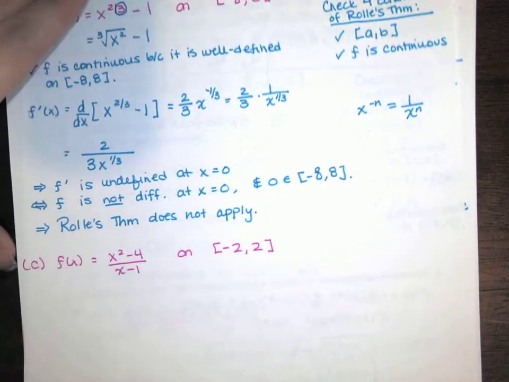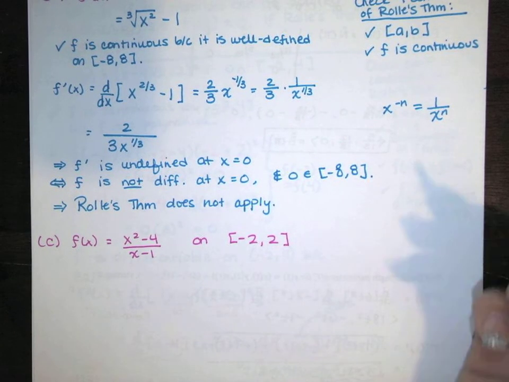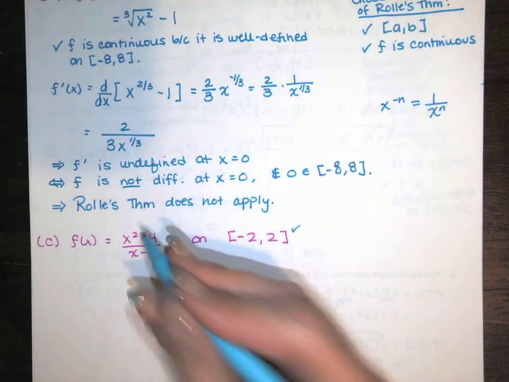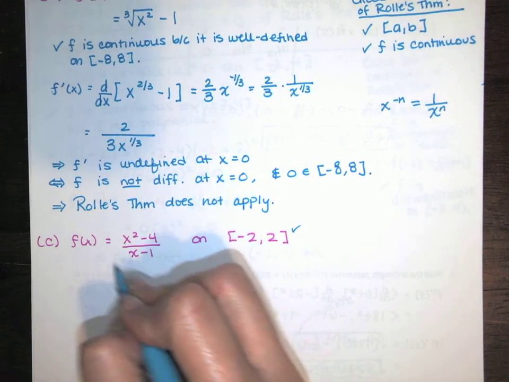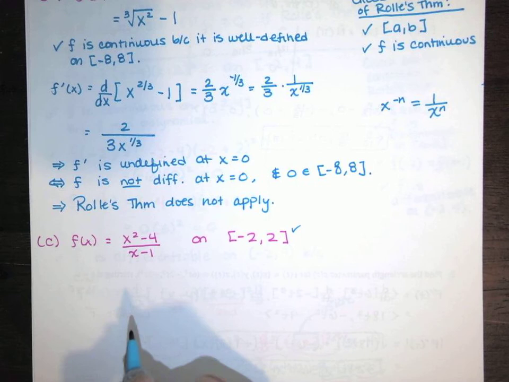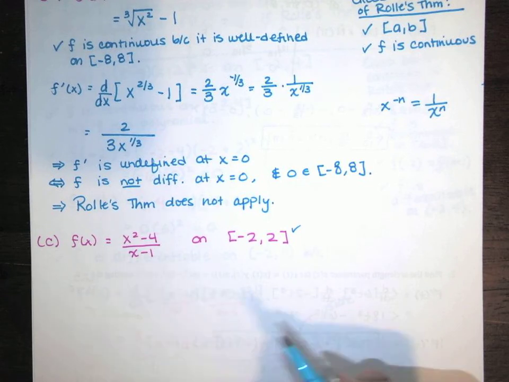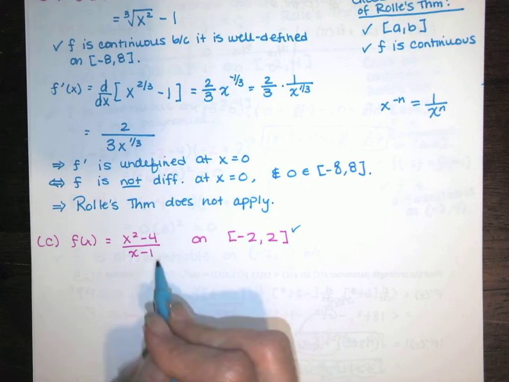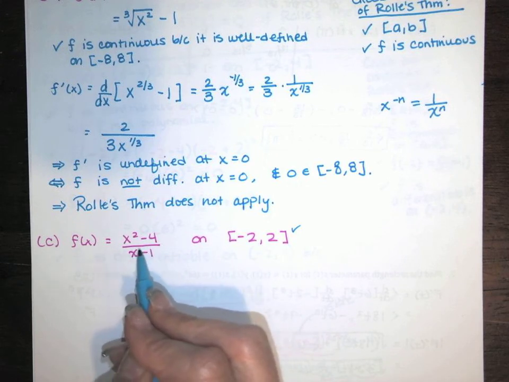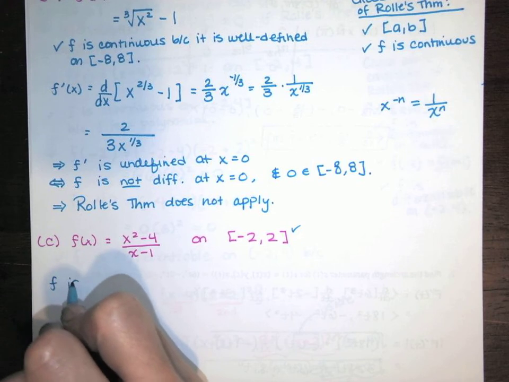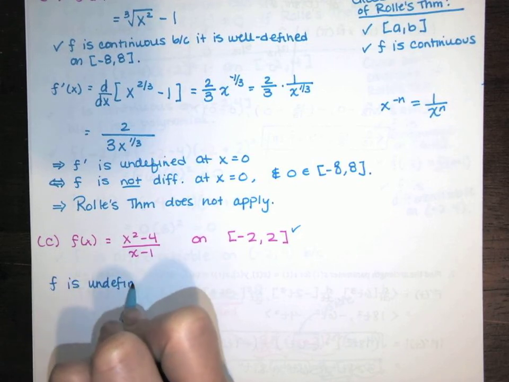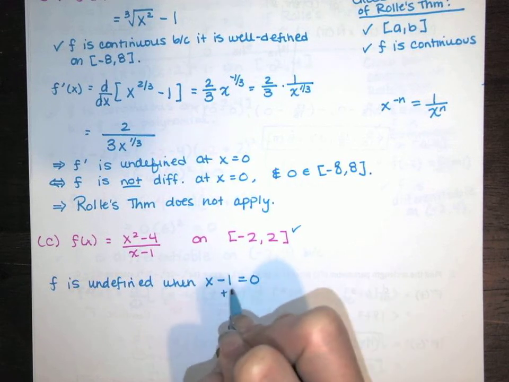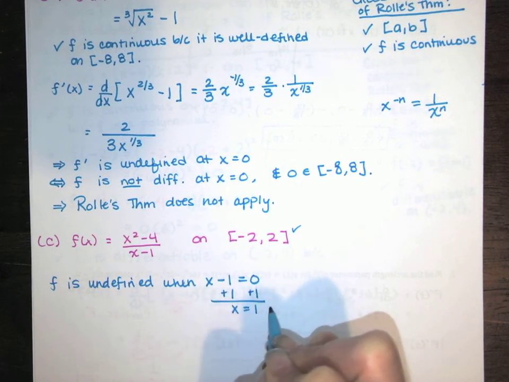Okay, last one. I'm going to check my 4 conditions again. I've got the closed interval from a to b, so we're good there. Now I need to think about continuity. Is there any x value for which this is undefined? Well, yeah. I can't divide by 0, I can't take even roots of negative numbers, I can't take logs of negative numbers or 0, and I've got a factor in the denominator. So f will be undefined when that denominator is 0. And if we solve for x, we get x equals 1.